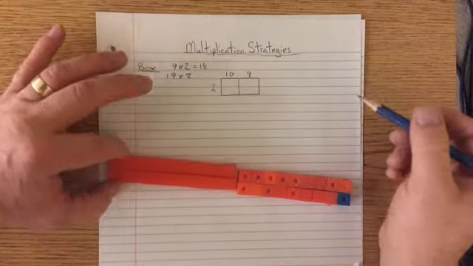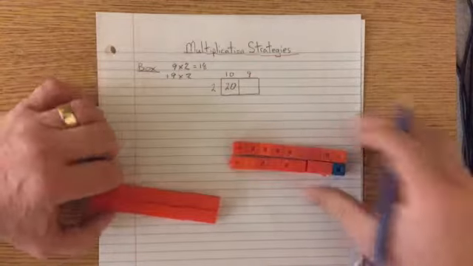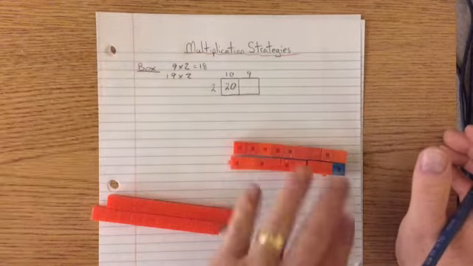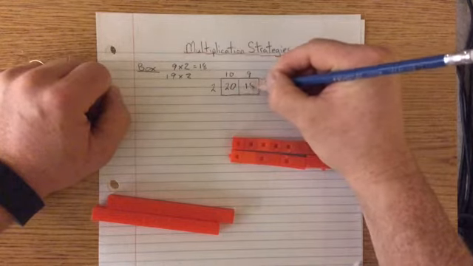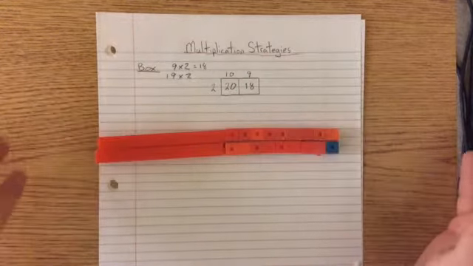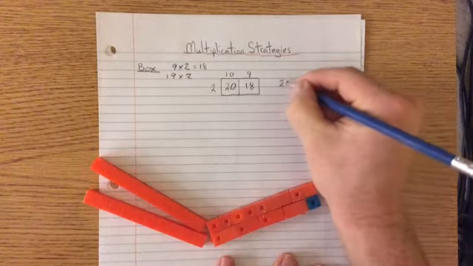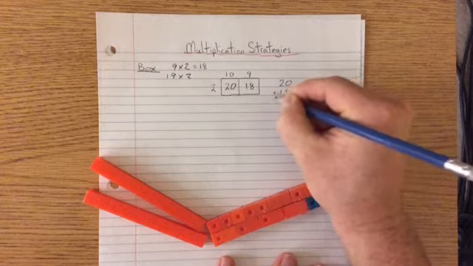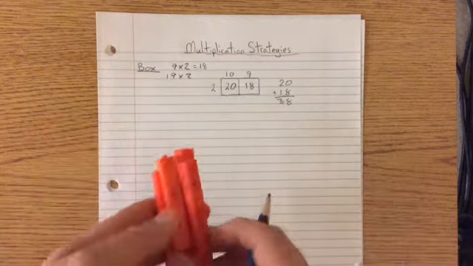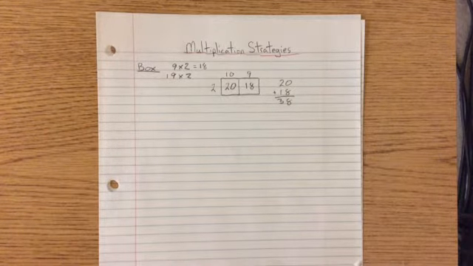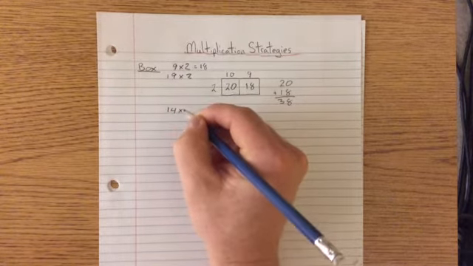So how many 10s do I have? I have 2 10s. 2 10s is worth 20. Now I have 2 groups of 9, which are all these 1s here. So 9 times 2, as we already figured out, was 18. So I've broken it apart, and I can multiply these together, and I'll end up with 20 and 18, and that equals 38. Now, what if we wanted to go bigger? We're going to take the number now, 14, and we're going to multiply that by 23.